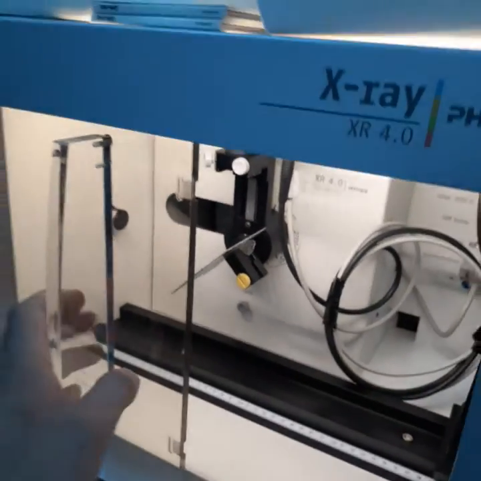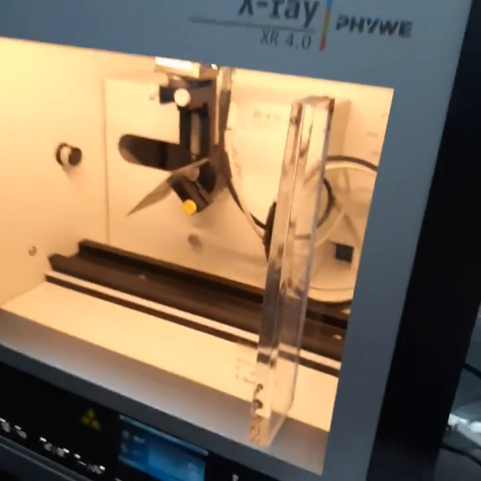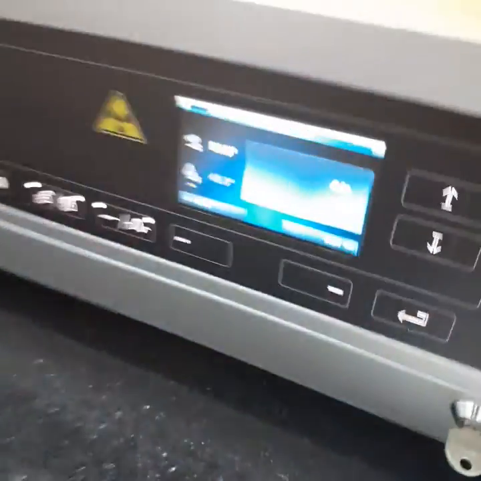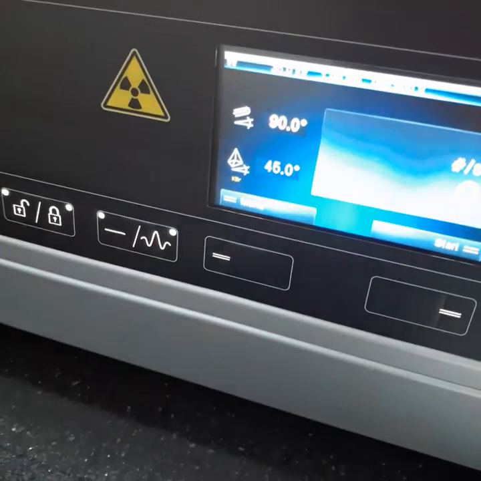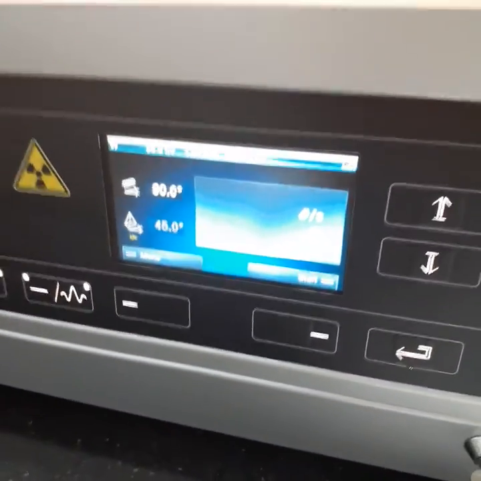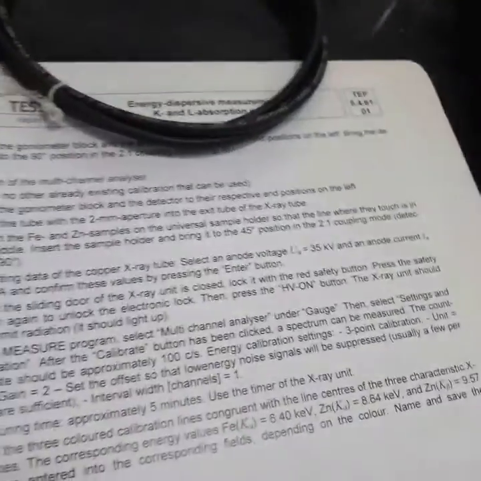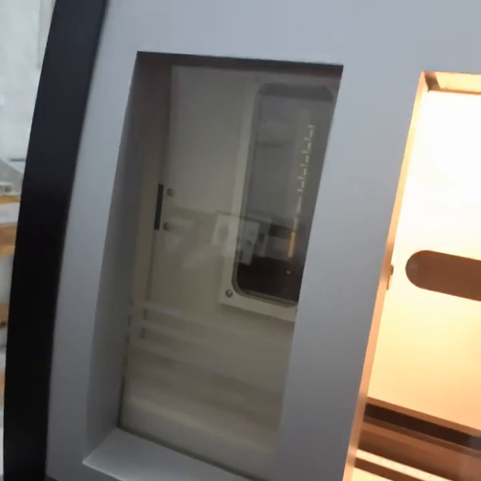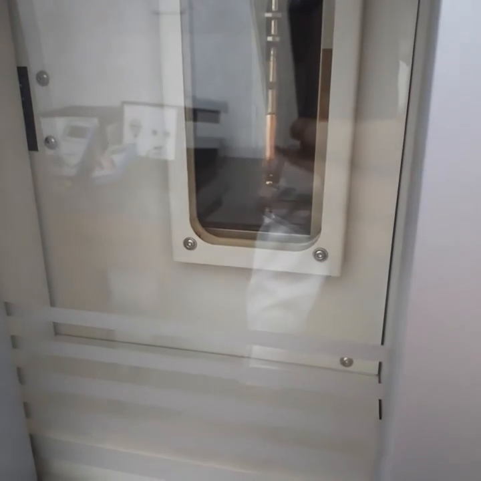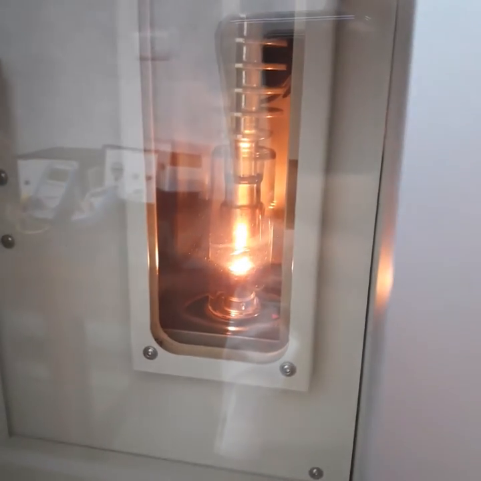Now we will close this door. Then we would like to take a look at the coupling mode, where the detector is at 90 degrees and the sample is at 45 degrees. Now everything is okay according to the instruction in the manual here. We will close this door and then we will run the tube, and radiation will appear now. Now the tube is working very well.